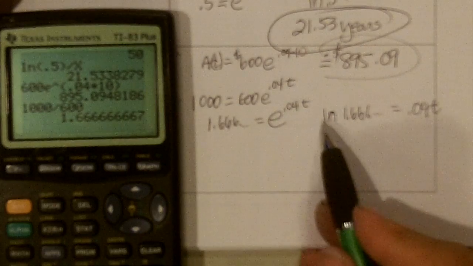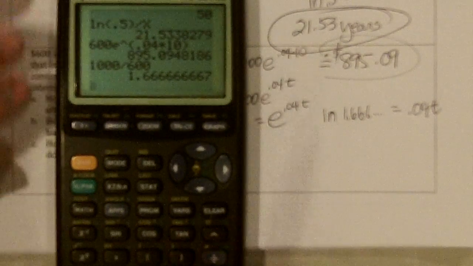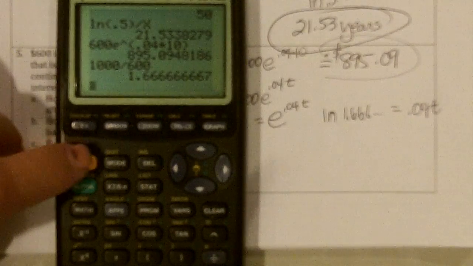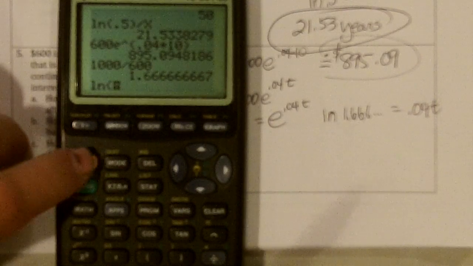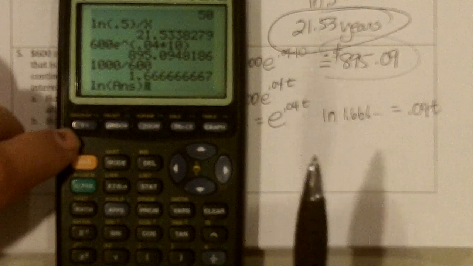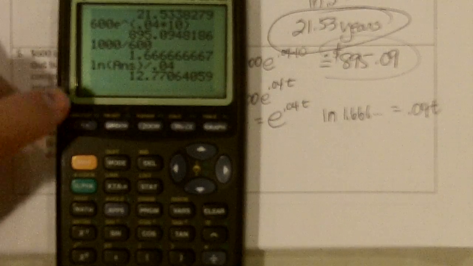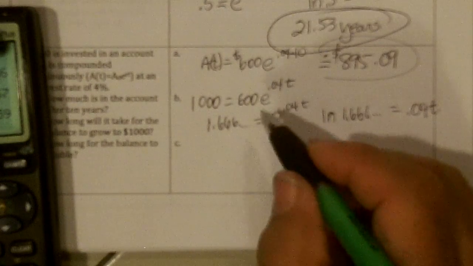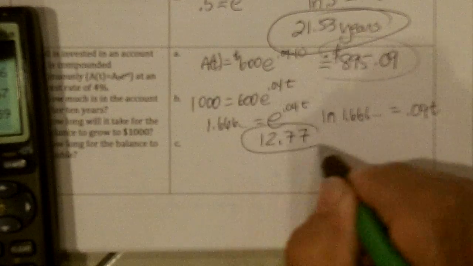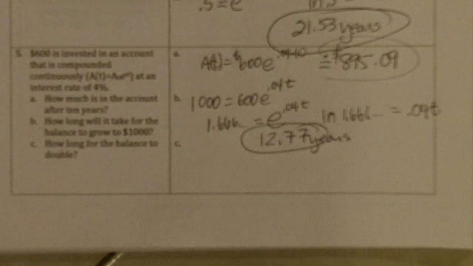So I divide ln 1.666 repeating by 0.04, and I get 12.77 years.